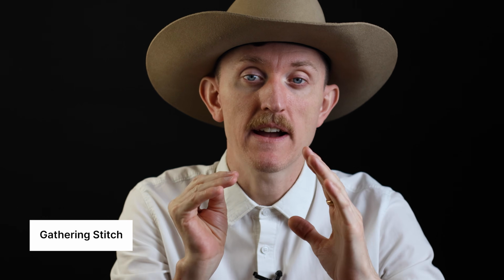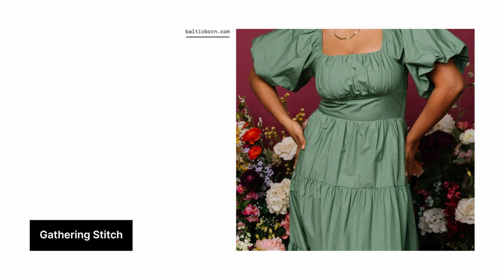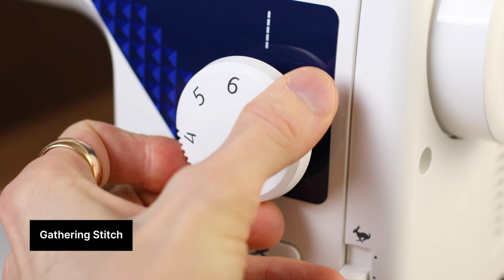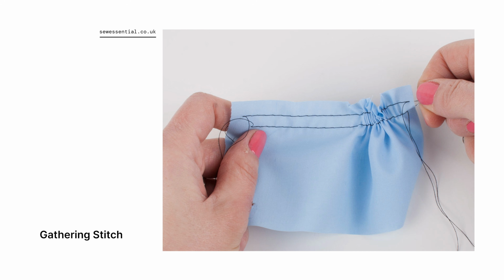A gathering stitch is done when you want to have a whole bunch of fabric squashed together so that it fits onto or into a smaller piece of fabric. Like say a poofy skirt onto a more fitted body of a dress. And the way you do it is on your machine, you just crank up the stitch length to the maximum amount possible, run the stitch across, and then just pull it all in together until it's nice and even.